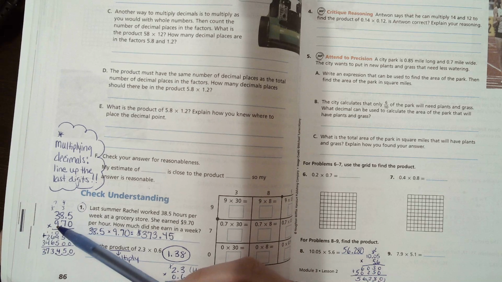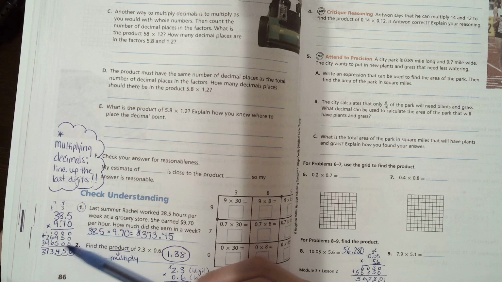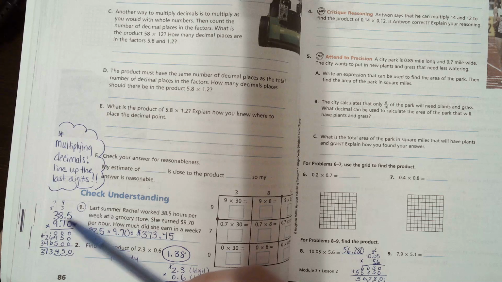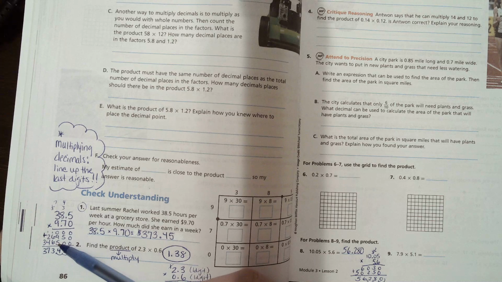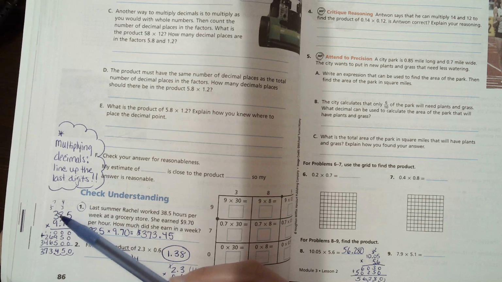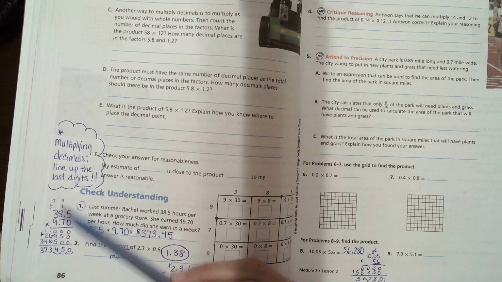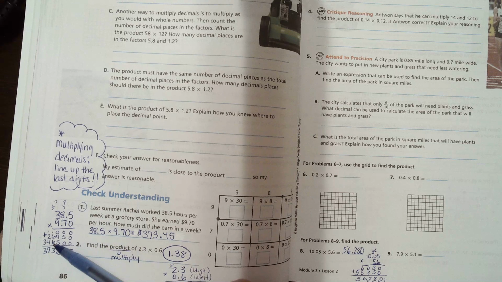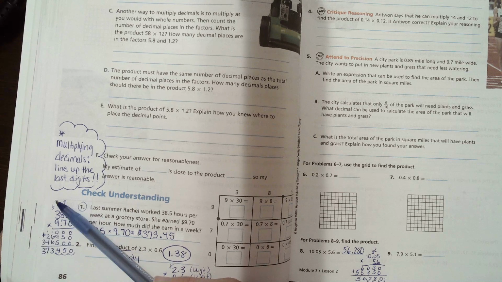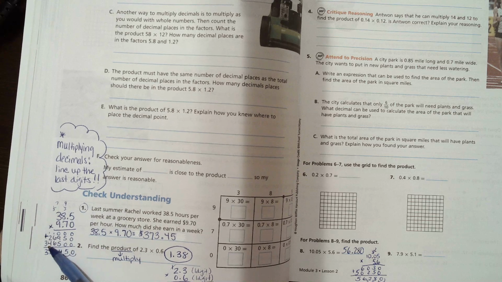Again, we're moving on to 9. So we have to now write 2 placeholder zeros. 9 times 5 is 45. Carry the 4. 9 times 8 is 72. Plus the 4 is 76. Carry the 7. 9 times 3 is 27. Plus the 7 is 34.